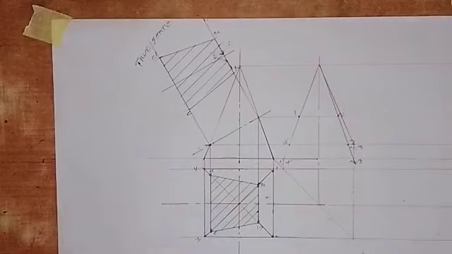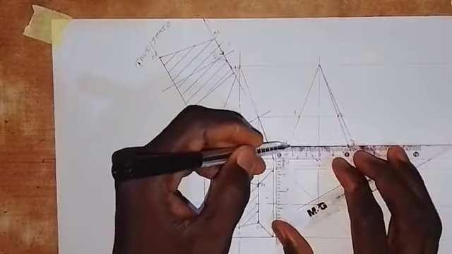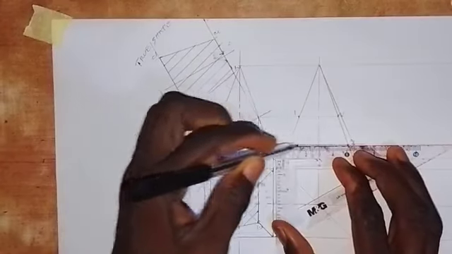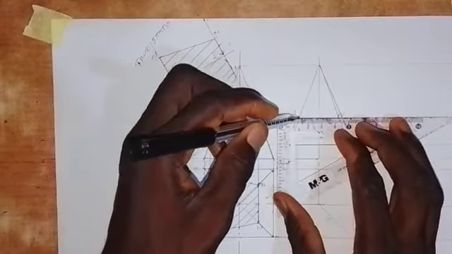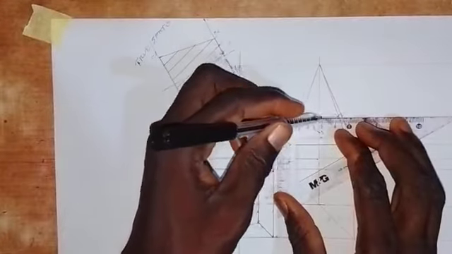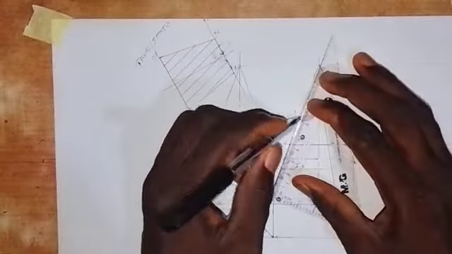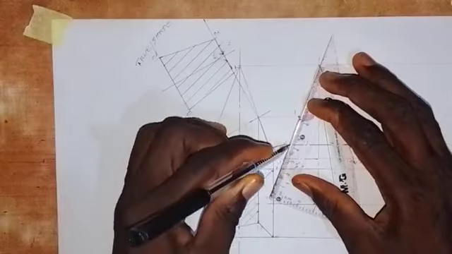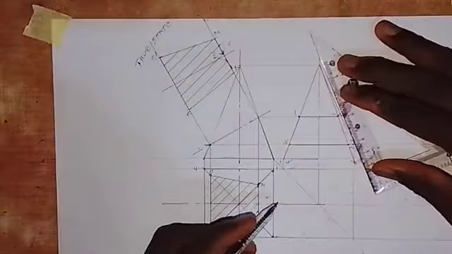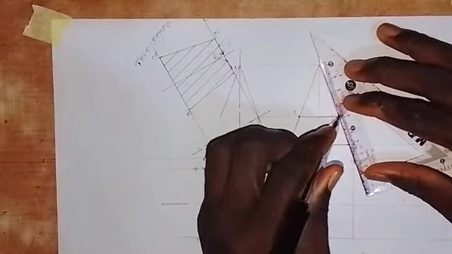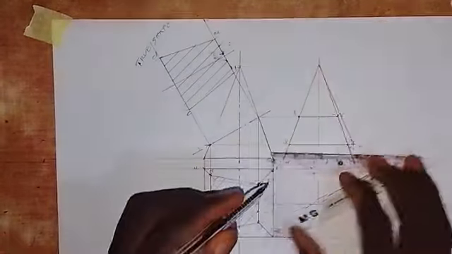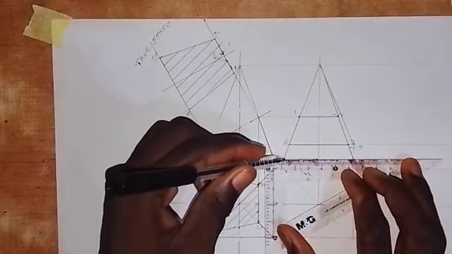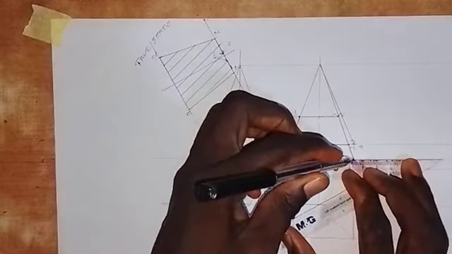So we join them together. We join these points together like this. Make this a thick line. That's 3 and 4. Make 1 and 2 also a thick line from here to here. And then we make this line a thick line all the way to this baseline, and this also will be a thick line all the way to this baseline. And then we make this line a thick line from here to here.